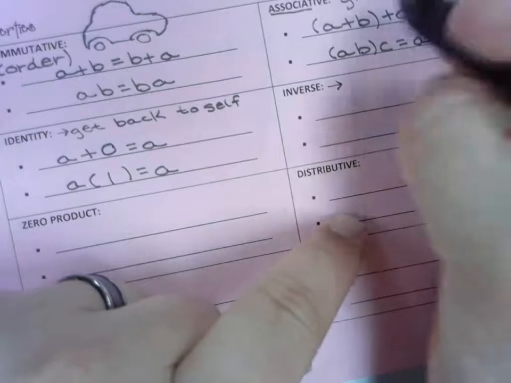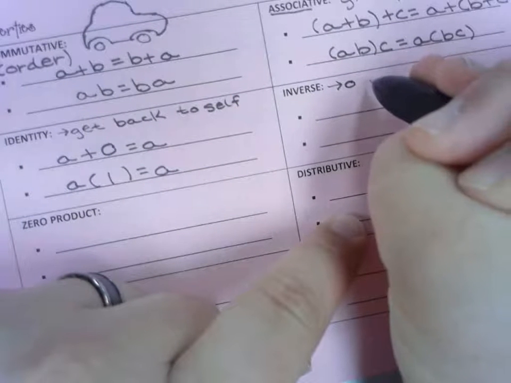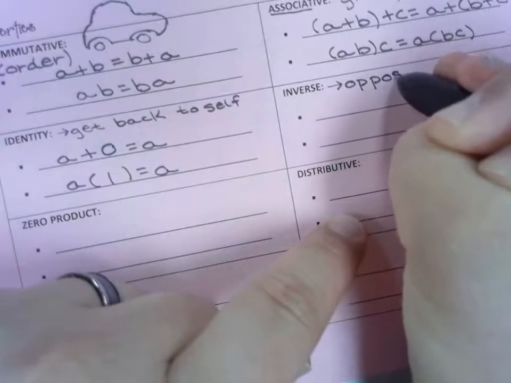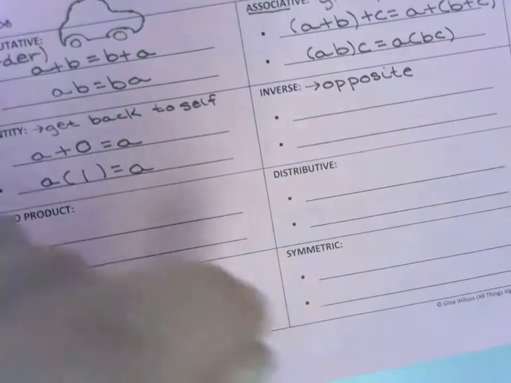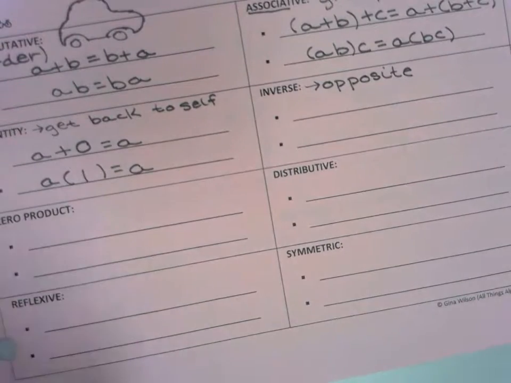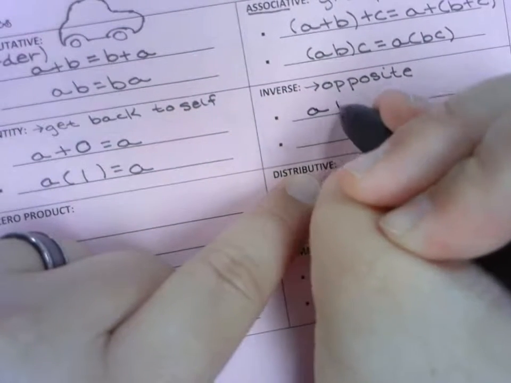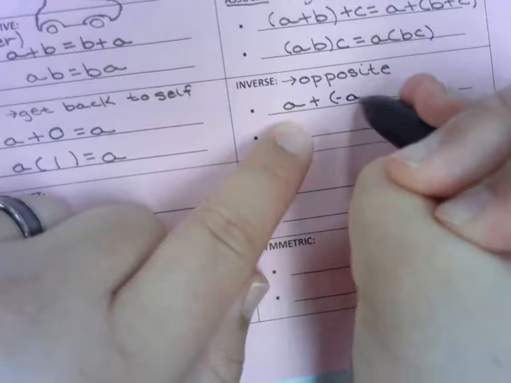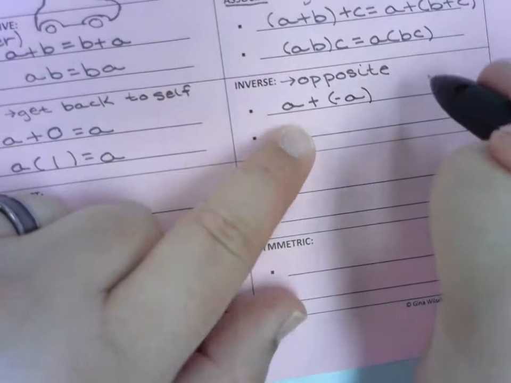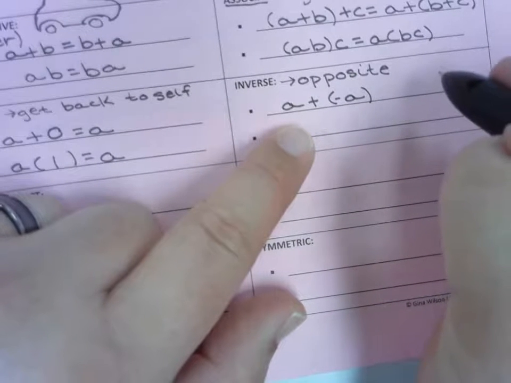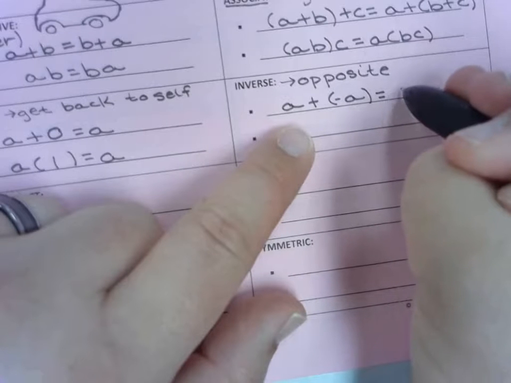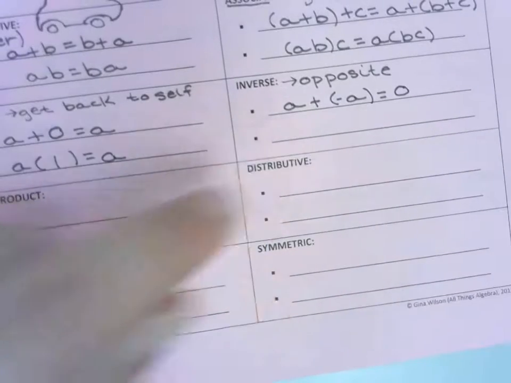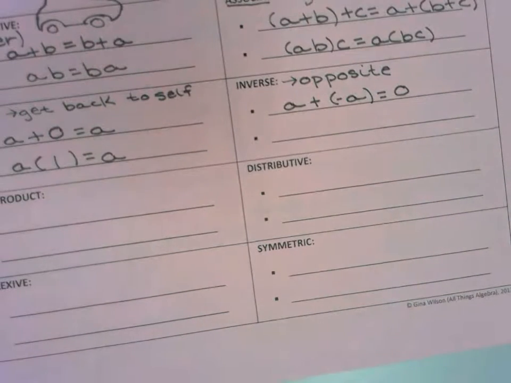Inverse. Fancy math word that means what? Opposite. So when I think of inverse, we're using opposite. If you see opposite, then your first thought will be the inverse property. So if I have A, this is addition, what is the opposite of A? Negative A. So if I add A and negative A, if I add 2 plus negative 2 or 4 plus negative 4, that will get me 0. Yeah, it cancels out. So if I'm adding a positive and a negative of the same number, they cancel out, it gives me 0.